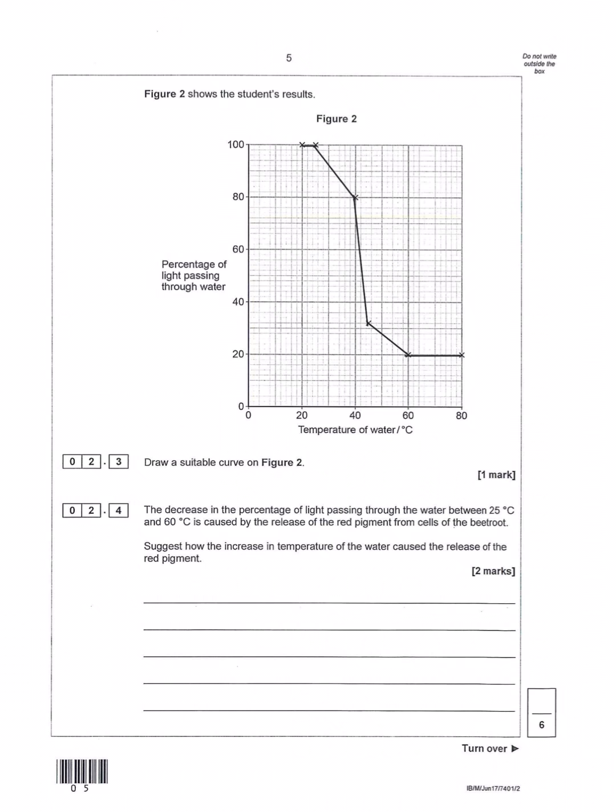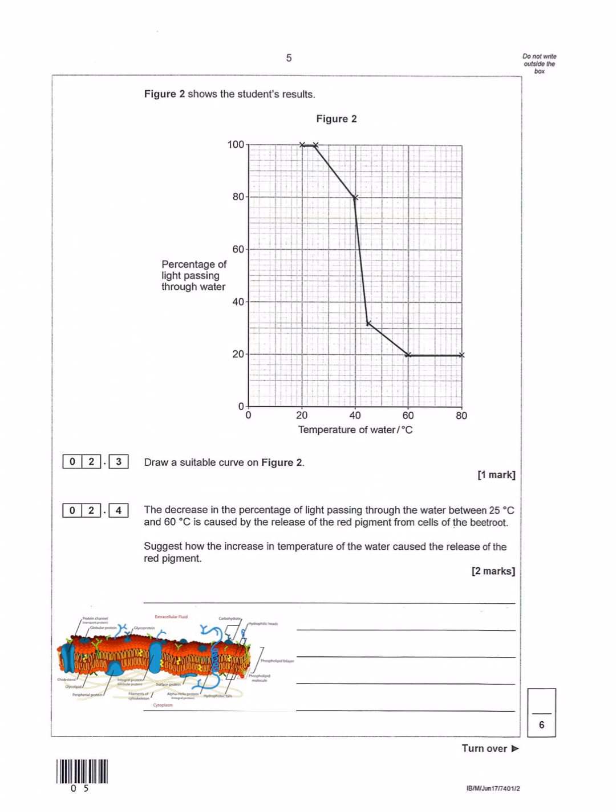For the next part of this question, we are told that the decrease in the percentage of light passing through the water between 25 degrees Celsius and 60 degrees Celsius is caused by the release of the red pigment from cells of the beetroot. And we're asked to suggest how the increase in temperature of the water caused the release of the red pigment. Here is a section of a plasma membrane. Now, because this is a plant cell, a beetroot cell, there should also be a cell wall, but for the purposes of this explanation, I'm just showing you a plasma membrane.